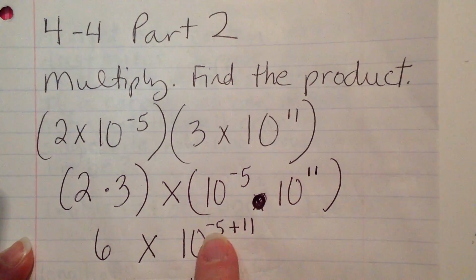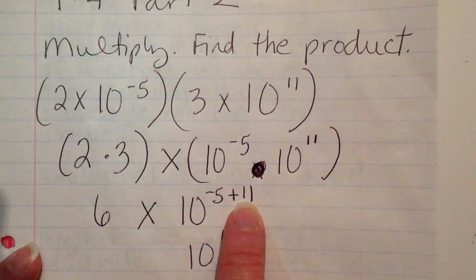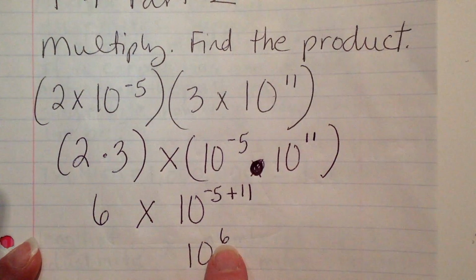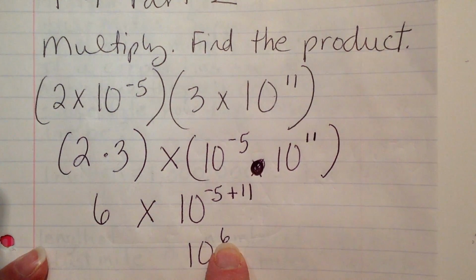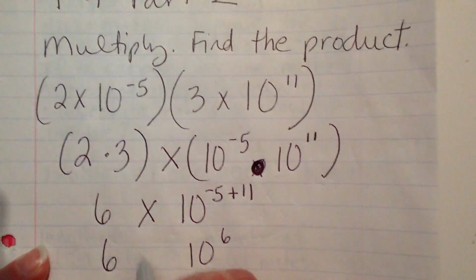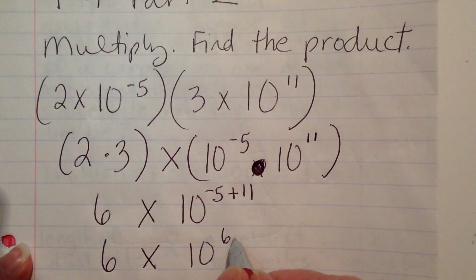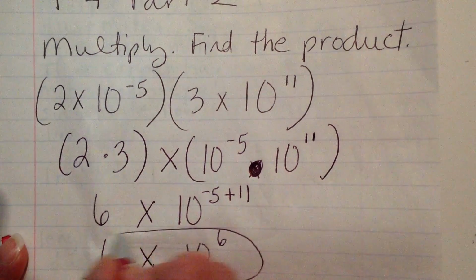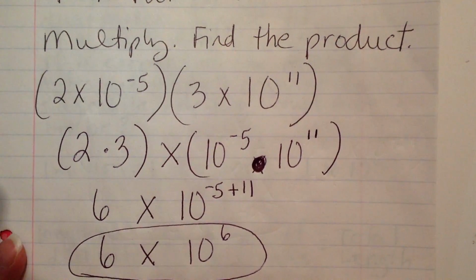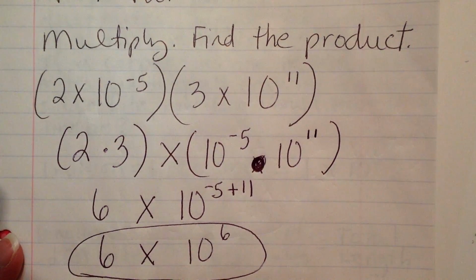You are adding with unlike signs. Subtract. 11 minus 5 is 6. Take the sign of the larger. So this is 6 times 10 to the 6th. This is your final answer when you multiply on this example.